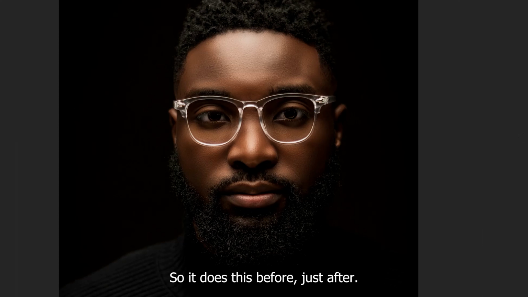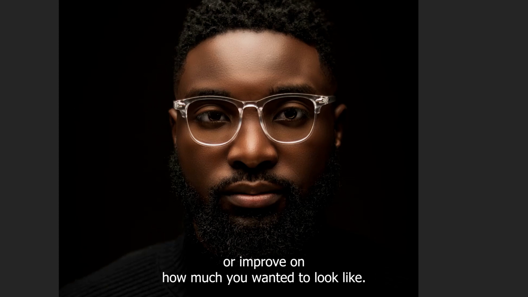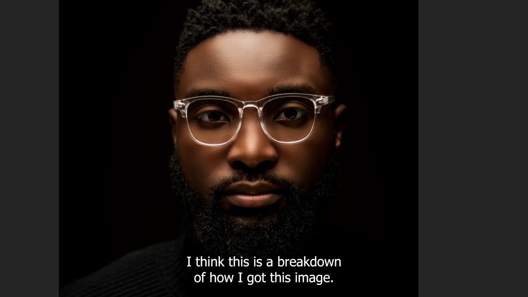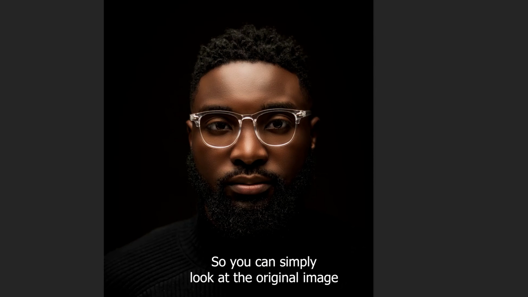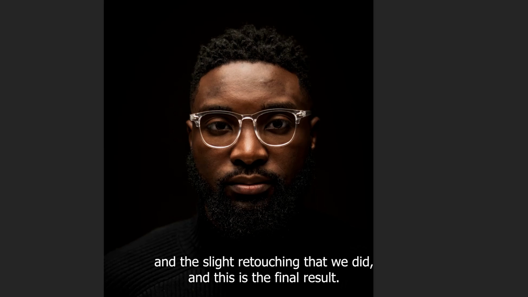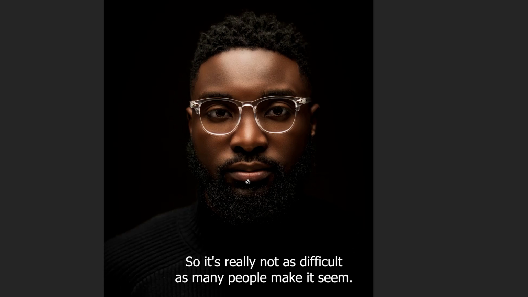So this is before, this is after. So you see the difference, and you can always increase or improve on how much you want it to look like. If you were, I don't know, crazy for shiny eyes, but I think that's very, very overkill. So this is nice. And this is simply it. I think this is a breakdown of how I got this image. So you can simply look at the original image and the slight retouches that we did, and this is the final result. So it's really not as difficult as many people make it seem.